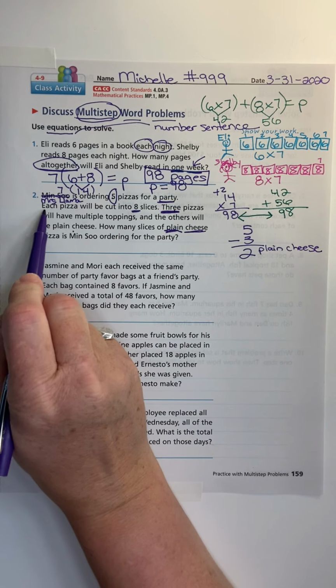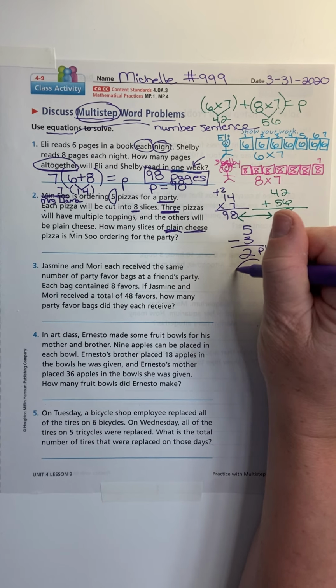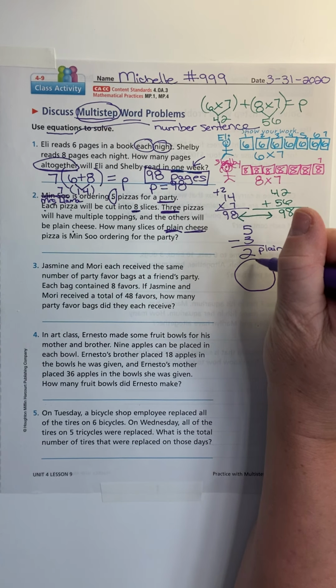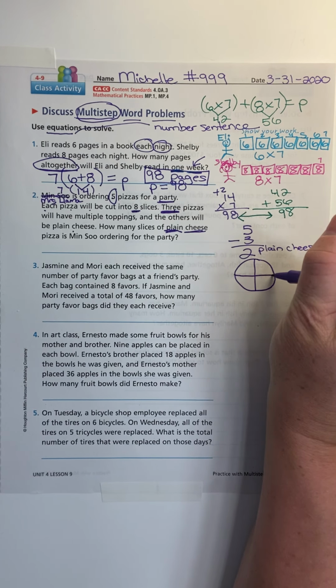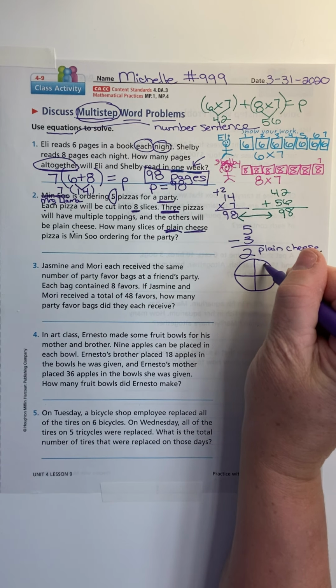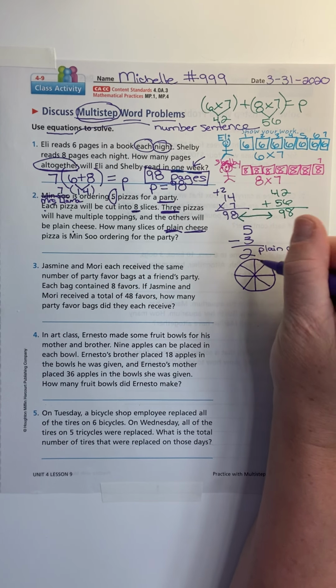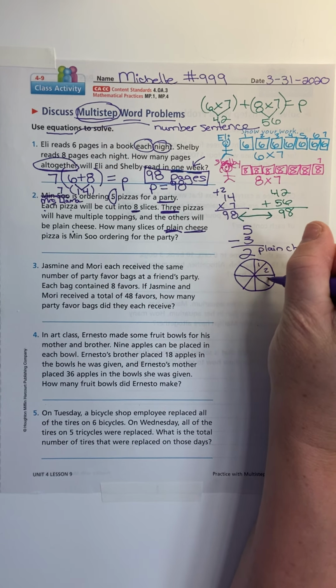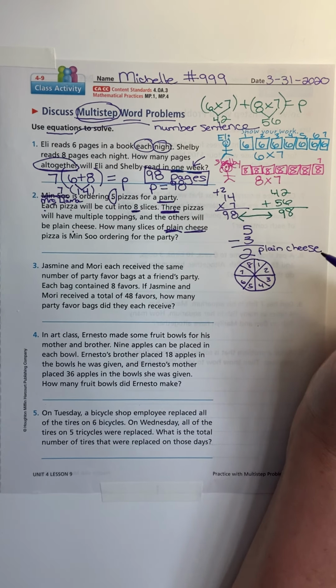Now, it says each pizza will be cut into 8 slices. So here's our picture of our pizza. And we cut it into 4ths. And then we cut it into 8ths. So here's 1, 2, 3, 4, 5, 6, 7, 8. 8 slices in each.